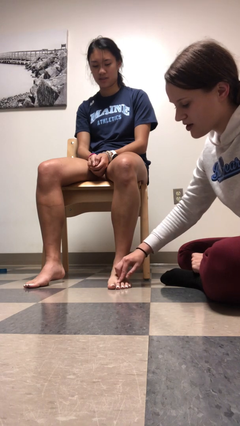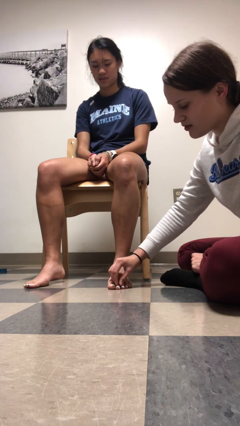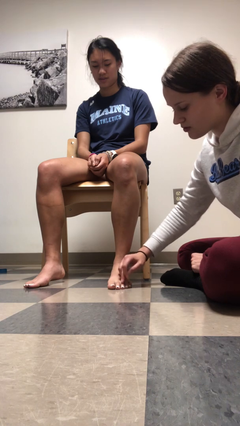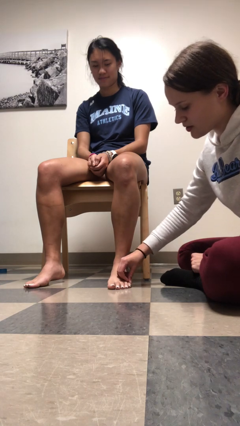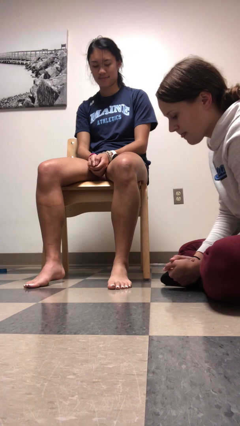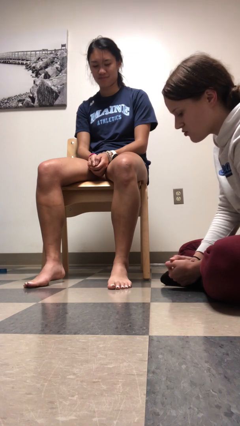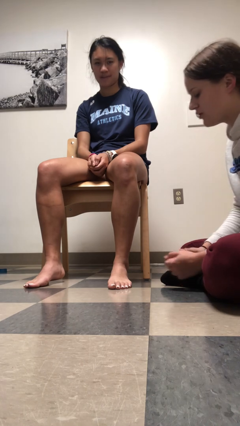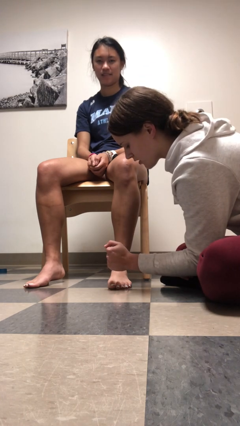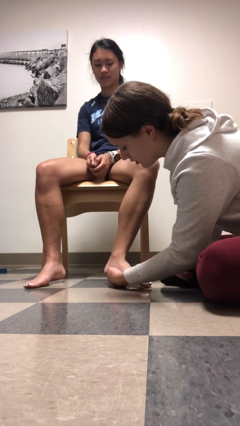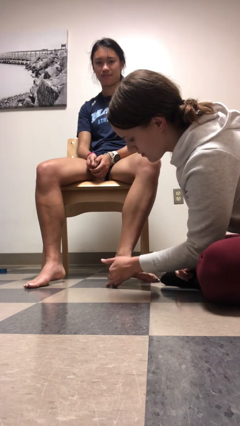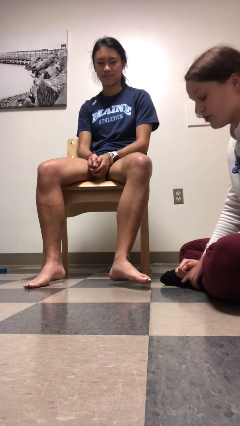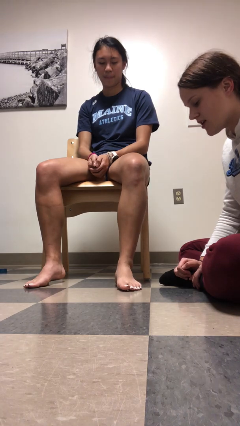So you have proximal, intermediate, distal for each of the other toes. And then, oh, you have your medial tuberosity, so if you want to just lift your foot up, which is going to be right about there. And that is where your plantar fascia attaches. We'll get into ligaments in a minute.